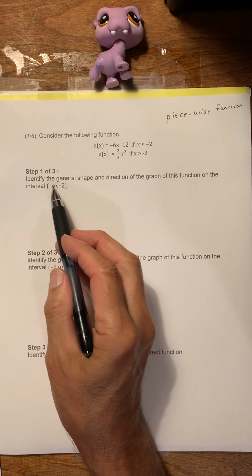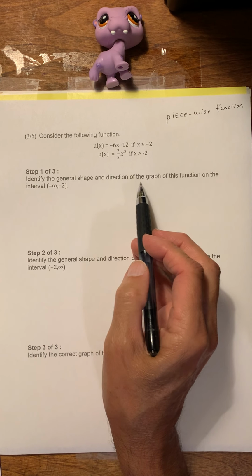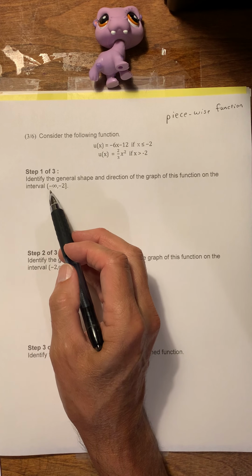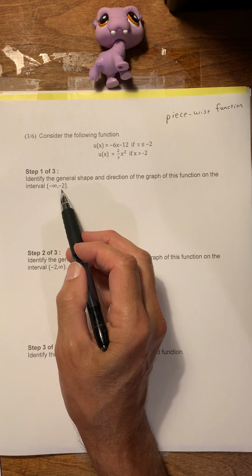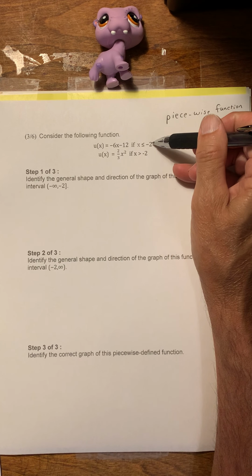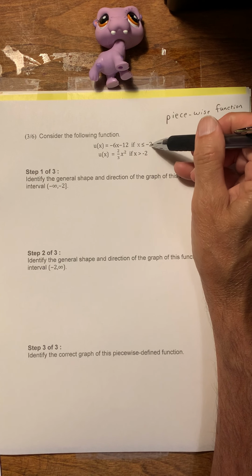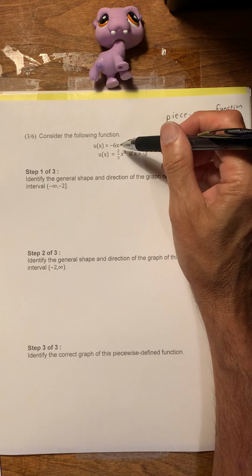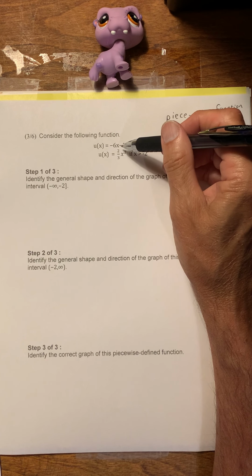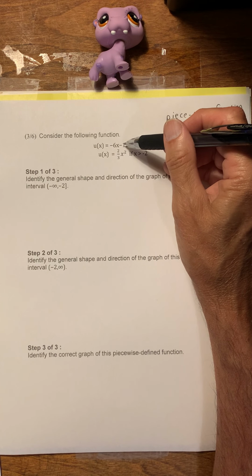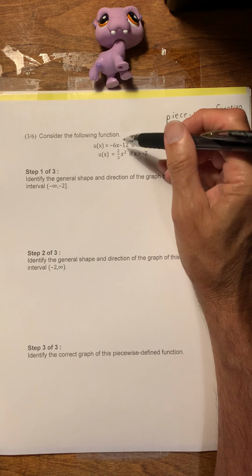Let's look at this. Identify the general shape and direction of the graph of this function on the interval from -infinity to -2, including -2. That's this guy right here. This is from -infinity all the way up to and including -2. So I want the general shape for this function right here. First thing I got to do is identify which of my graphs this is. Hey, look at there.